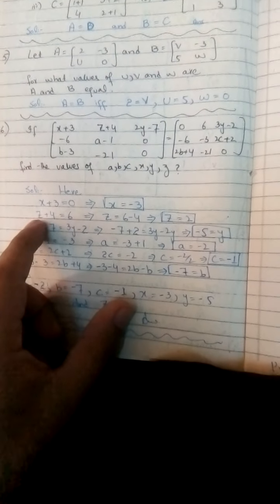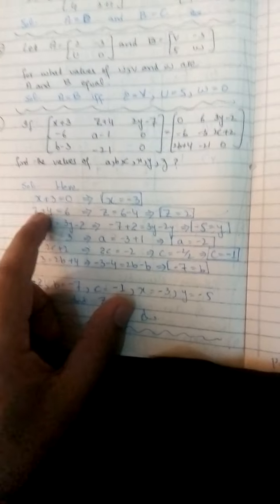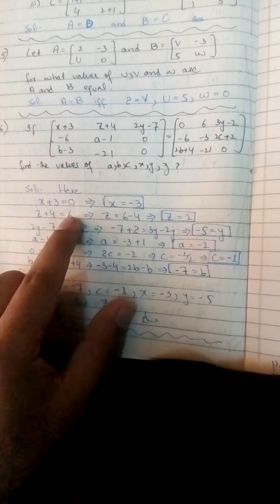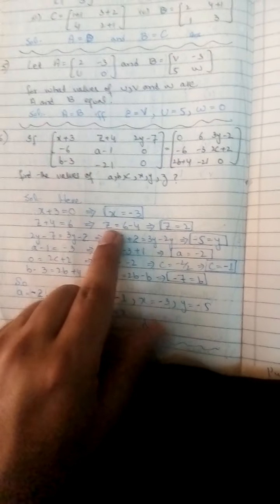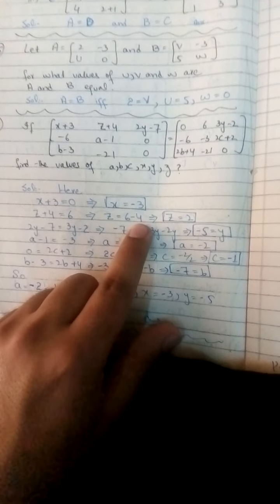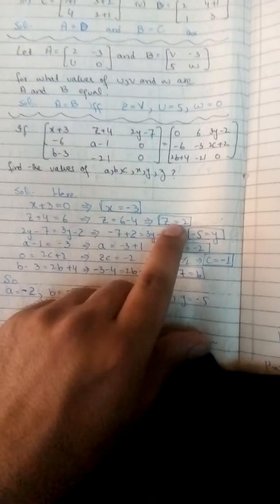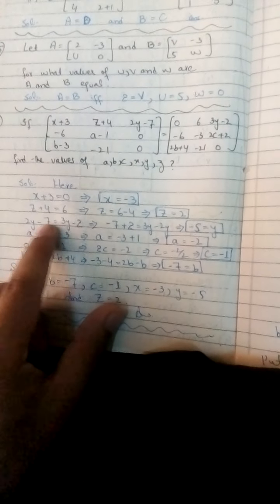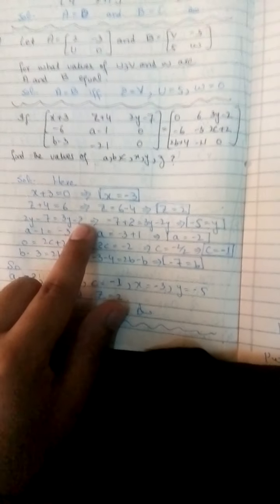Here, z plus 4 is equal to 6. We shift this 4 to the other side, it becomes z is equal to 6 minus 4, and 6 minus 4 is 2, so the value of z is 2. Next, 2y minus z is equal to 3y minus 2.